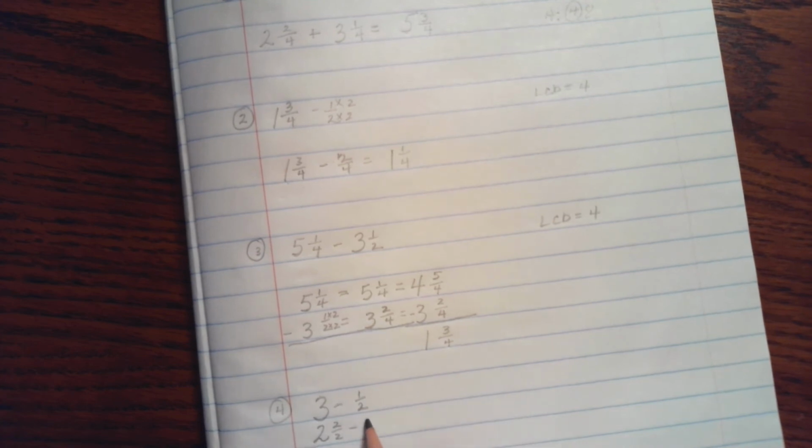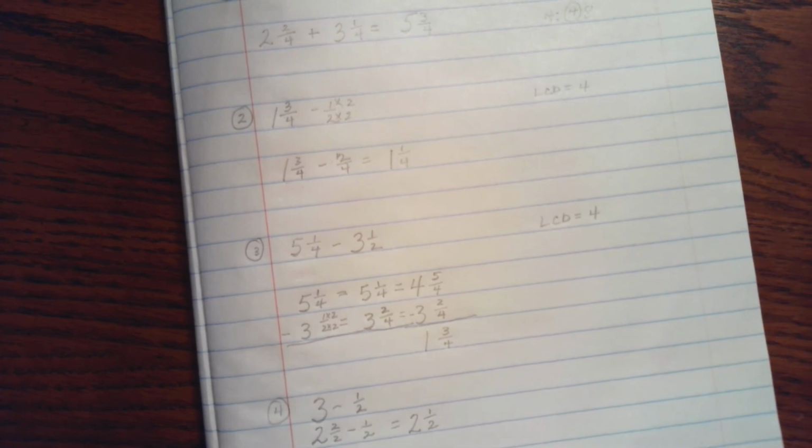Now we're going to take 1/2 away. 2/2 minus 1/2 is 1/2. Whole number 2 minus nothing is whole number 2. So we have 2 and 1/2 as our final answer. Think of it as when you have 3 whole apples and you take half of an apple away, you should have 2 and 1/2 apples left.